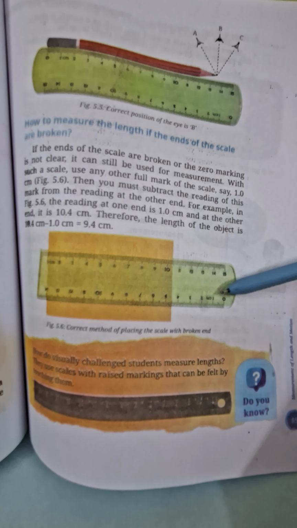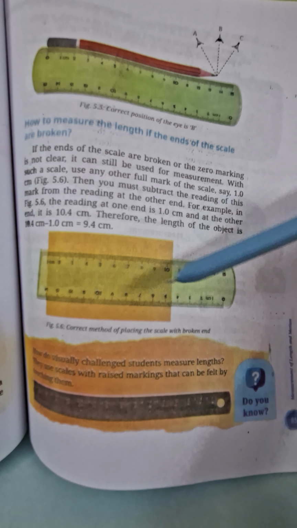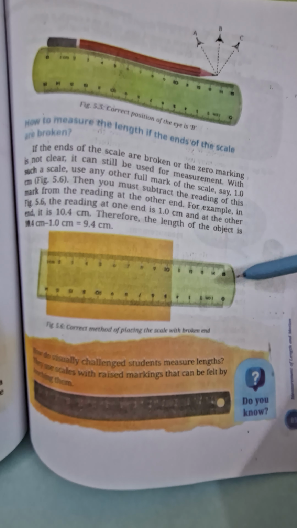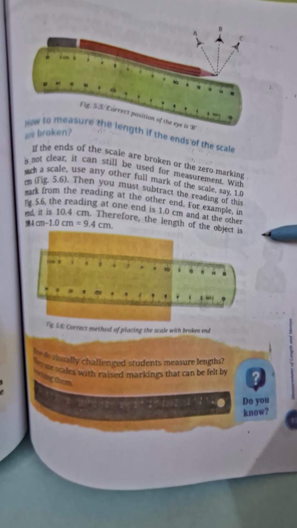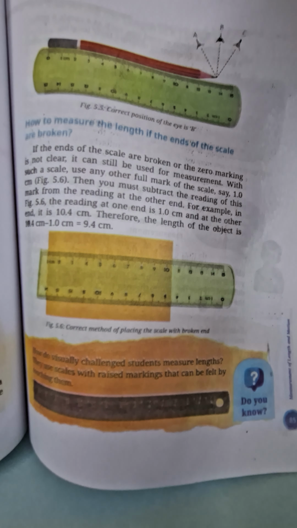So this question also comes: if we have a broken scale, what are the points we have to do? This is the formula which you need to write, that the final reading minus the initial reading will give the length of that object, and the position of the eye, which is very important. Okay.